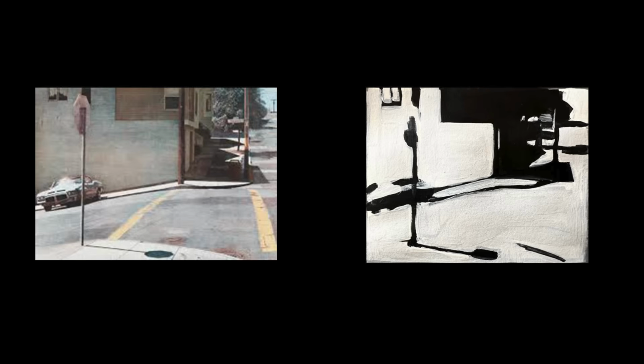And here you can see a side-by-side comparison of my sketch with the original painting, and I just love seeing this comparison where you have all of the details and all of the nuance in the original, and then you have just the beautiful abstraction of the notan.